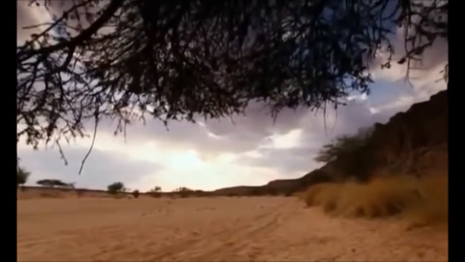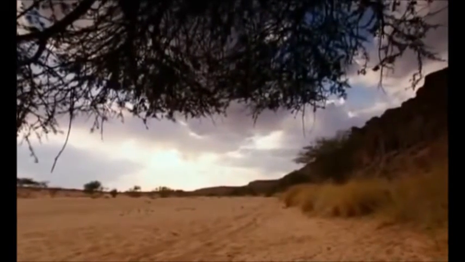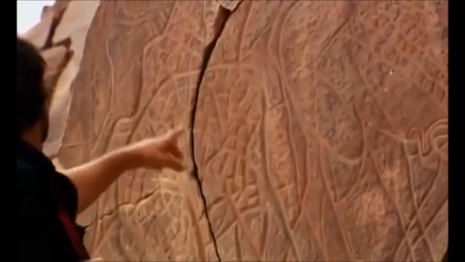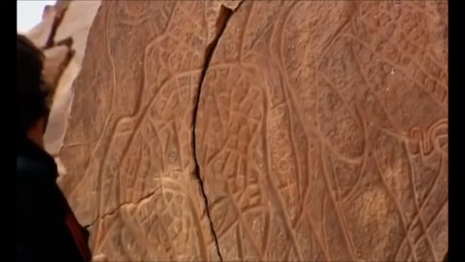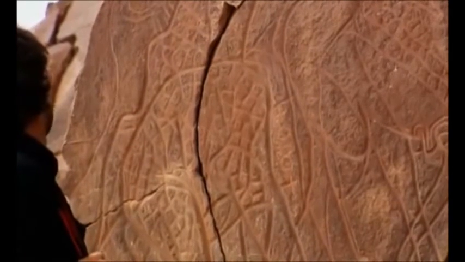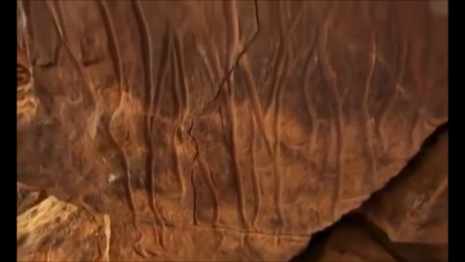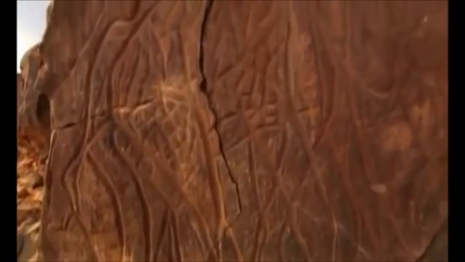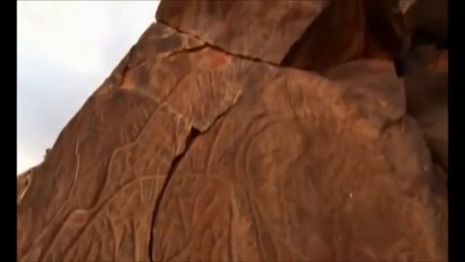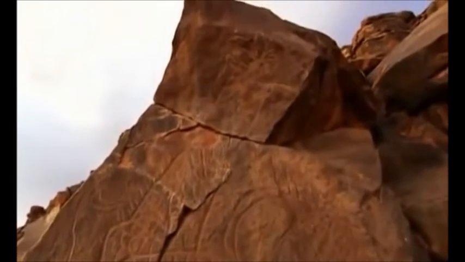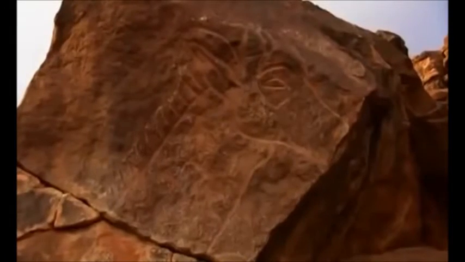Matendouche is one of the most famous rock art sites in Africa. There's a lot of animals. There is the elephant and 2 or 3 giraffes with a lot of superimpositions. Yeah, it's quite complex. But the giraffe is really impressive. It's very well done. And shame it's lost its nose, but it's still pretty good.